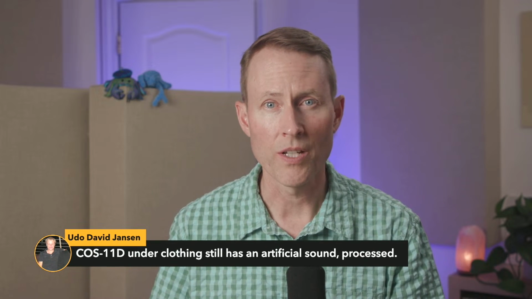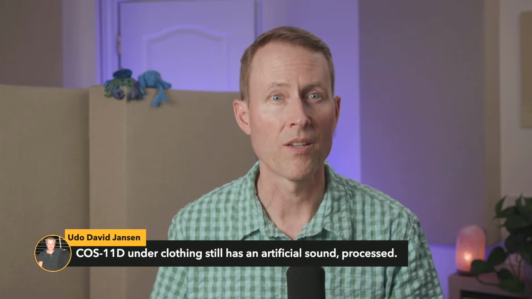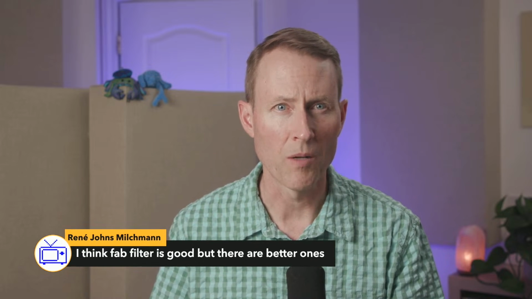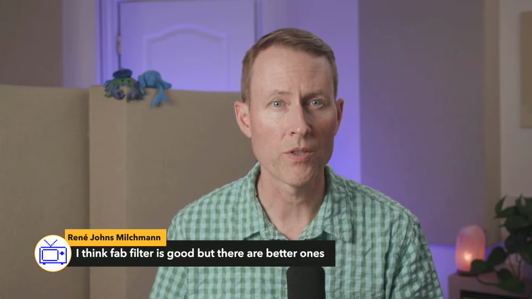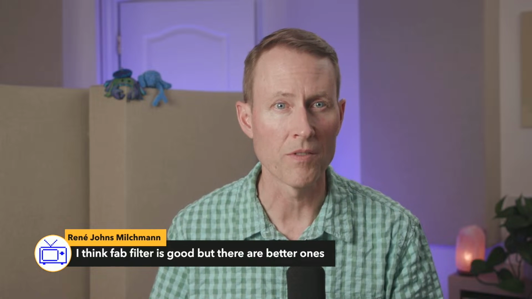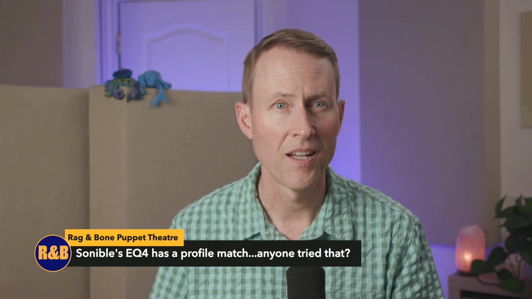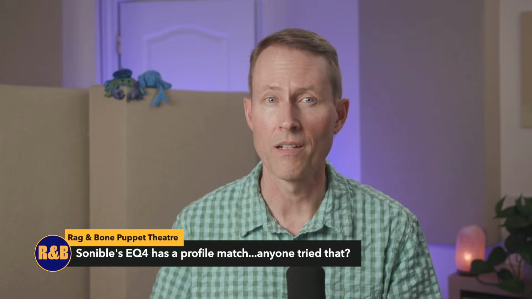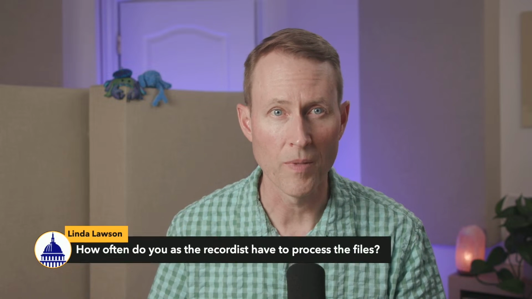COS 11D under clothing still has an artificial, processed sound. Agreed. I think FabFilter is good, but there are better ones. Tell us what you think are better ones than that. Would love to hear about that. Sonnox's EQ4 has a profile match. Anyone tried that? I have not. Good to know about that.